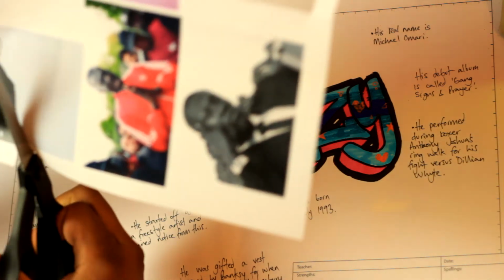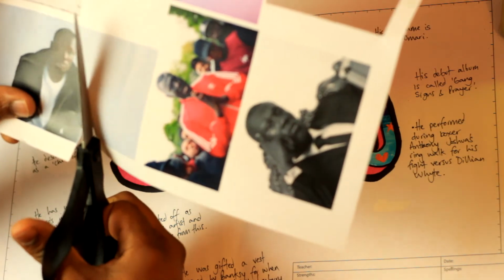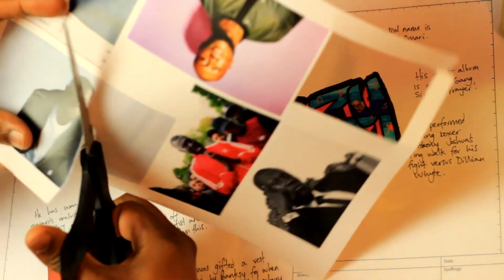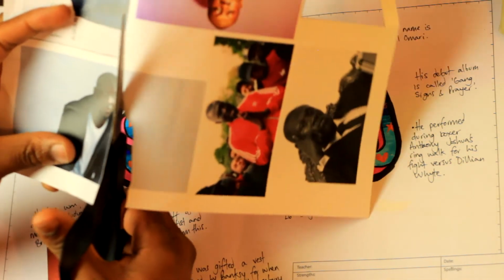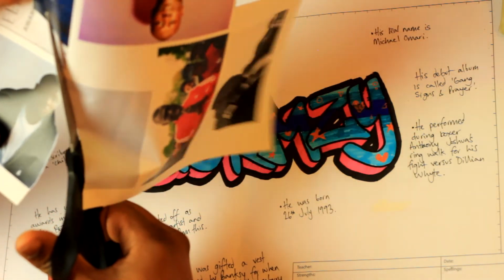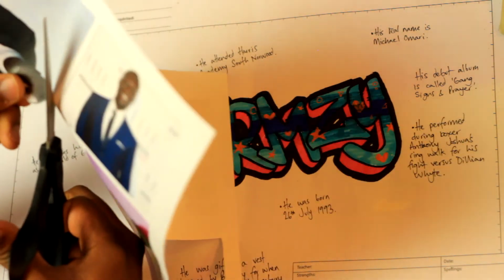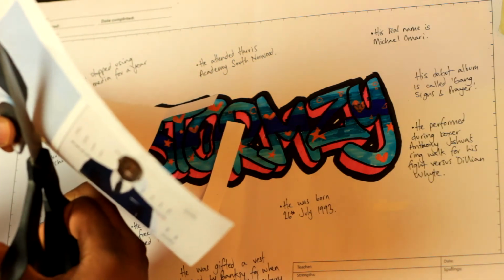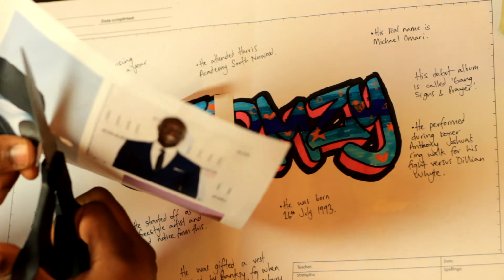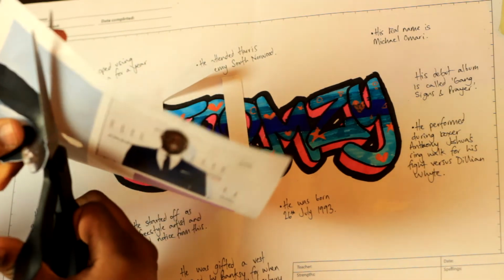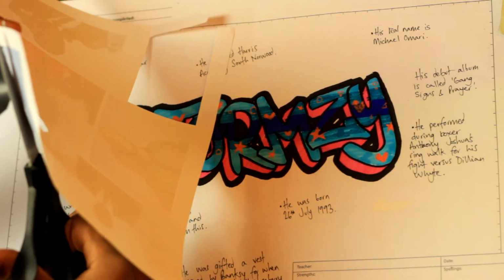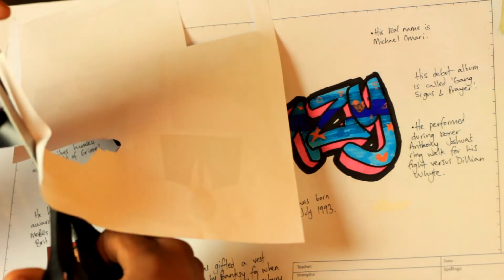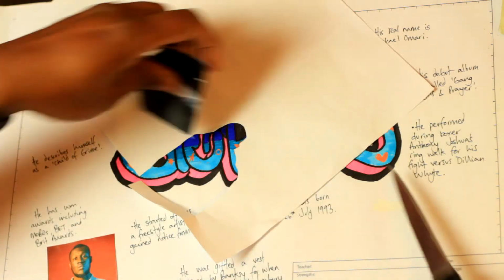Now, the more creative we can make our poster, the better. So whereas some of the pictures I've cut out in rectangles, I will also cut some of his pictures out as his silhouette going around the outside of my chosen artist, as ultimately what we want to do is make something that looks as creative as possible.